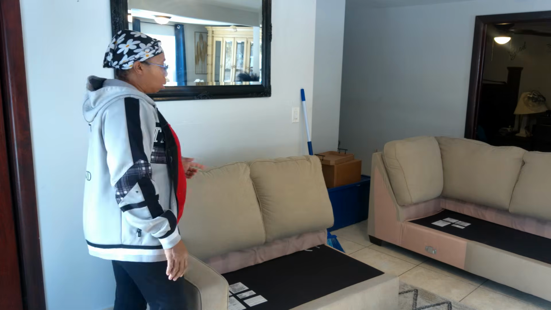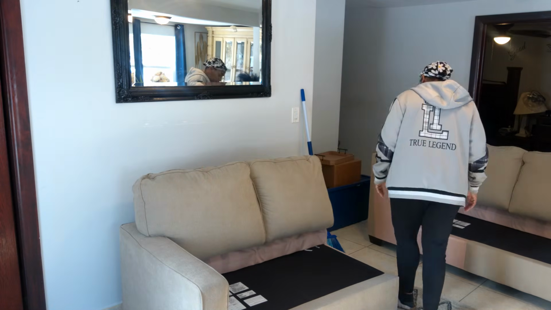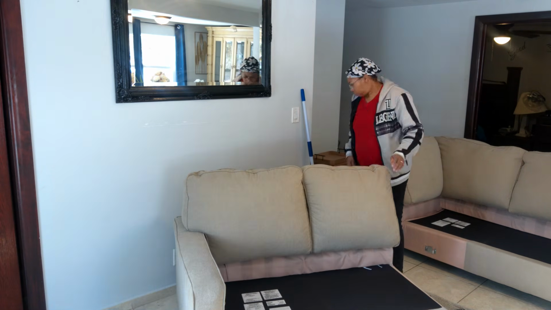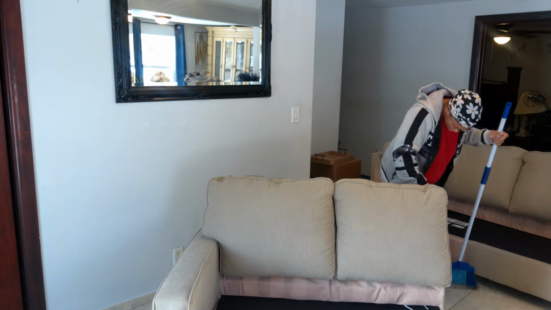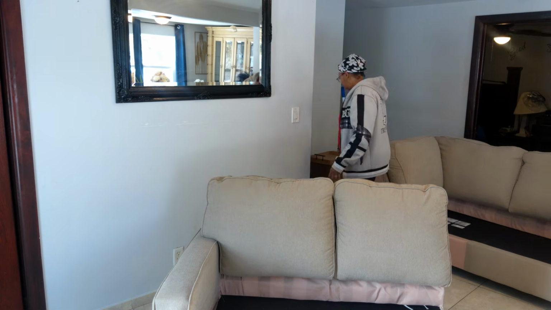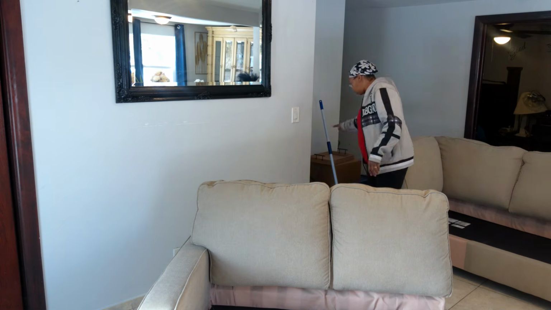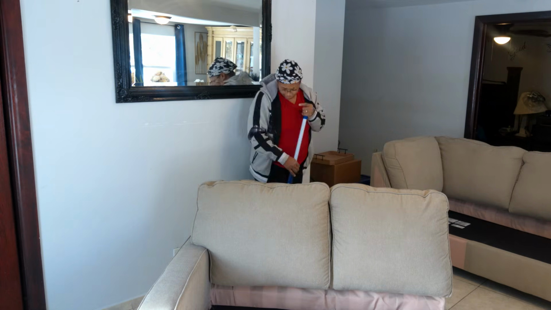As y'all can see, your girl is confused. I am trying to figure out how I'm going to move this couch. That's why I was going from side to side like that, trying to make sure the way that I put it, it will fit. And like I said, I have enough room, a clear path for me to get to that closet.